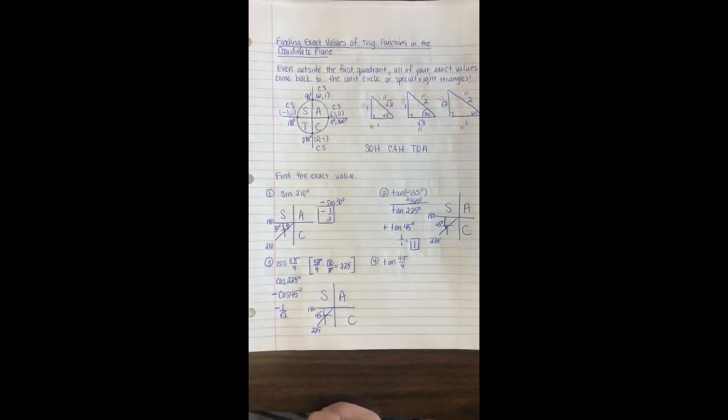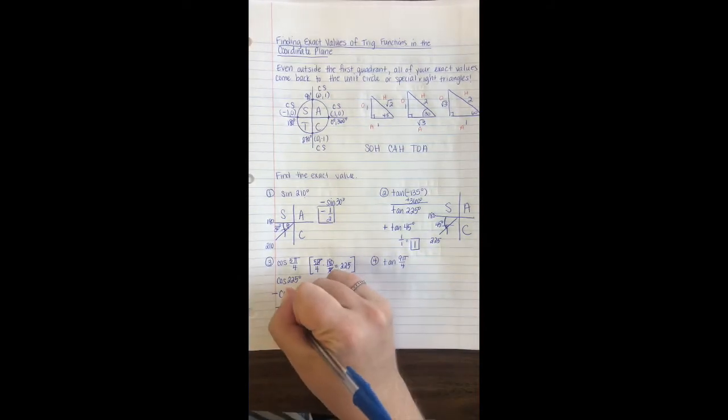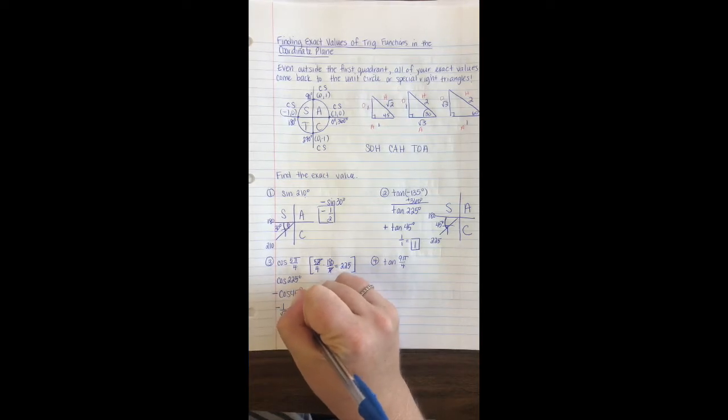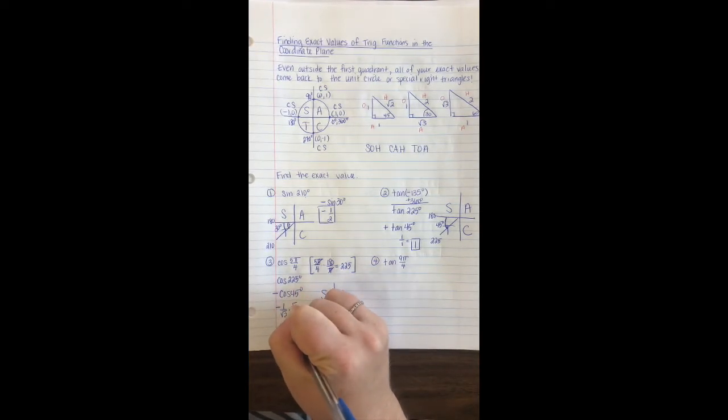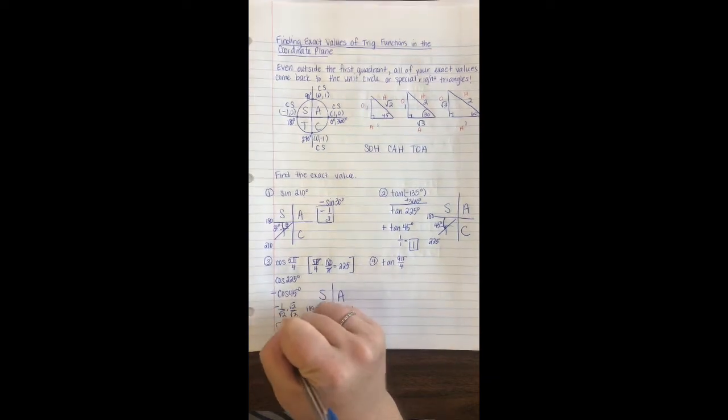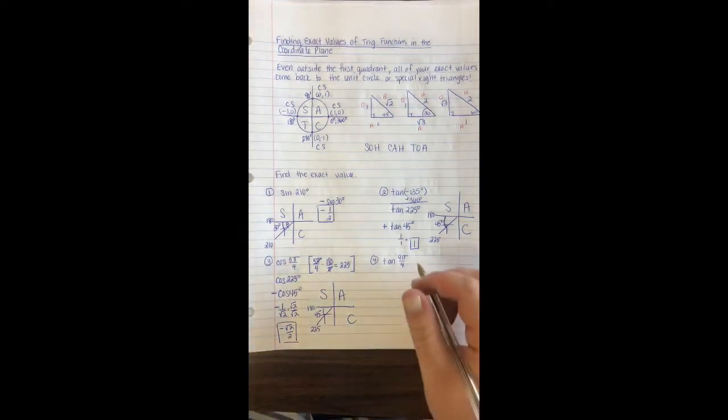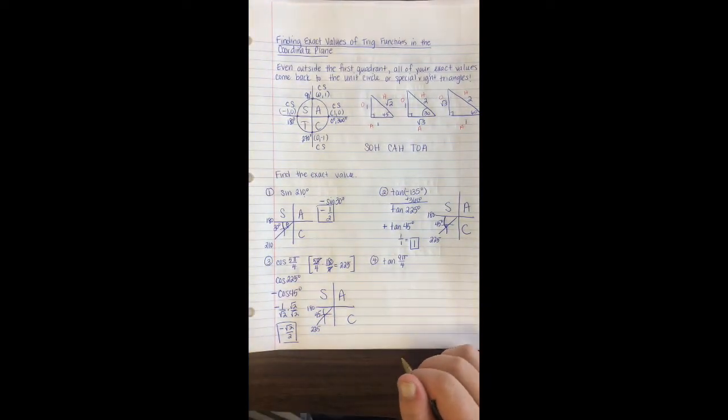I can't leave it as negative 1 over radical 2. I have to rationalize that. So I multiply top and bottom by rad 2 over rad 2, and I get negative radical 2 over 2. And then the last one, tangent of 9 pi over 4.